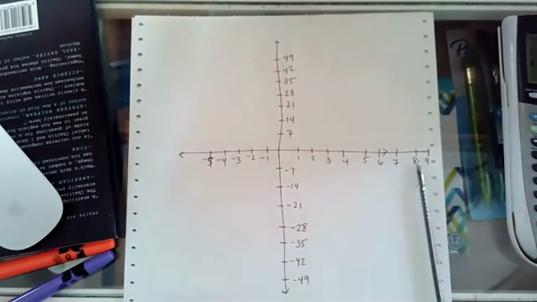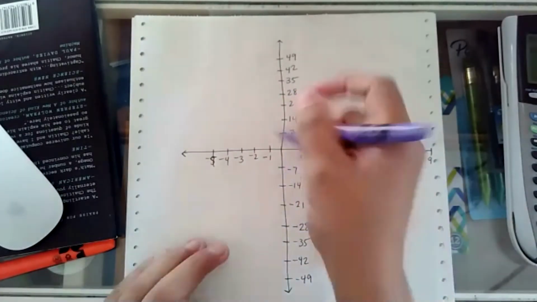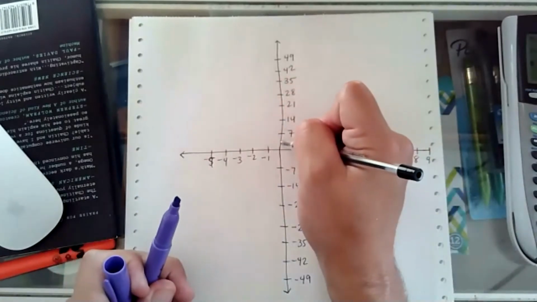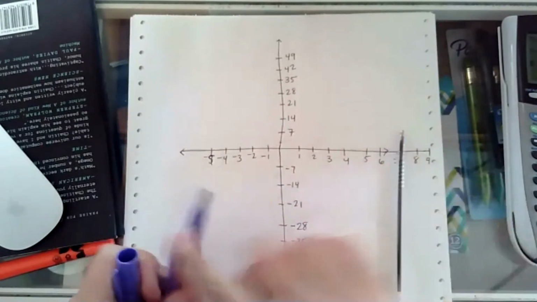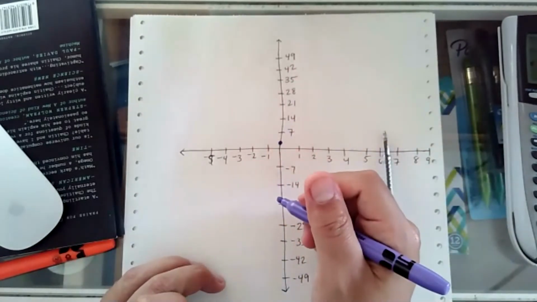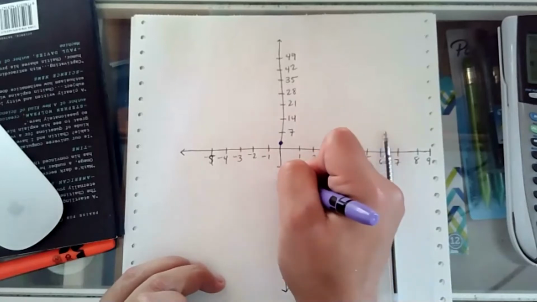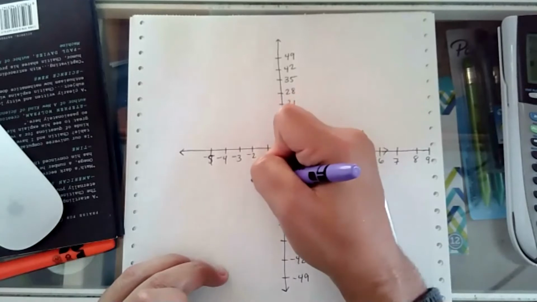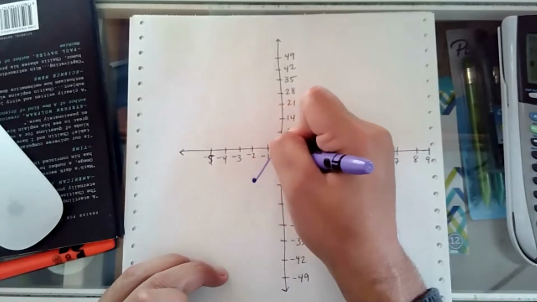And our first 2 points were at 0 and 2. 0 and 2 is somewhere in here. So let me say that this is like 3.5. So right here, 0 and 2. And then we had negative 2 and 12. That would have been like here-ish. Now our scale looks a little bit better.